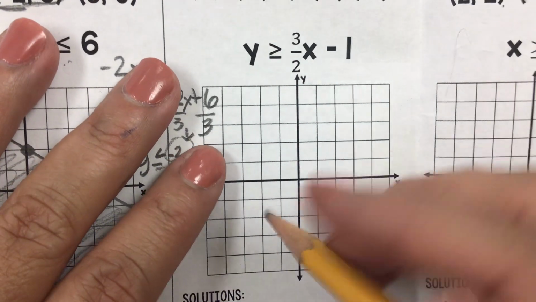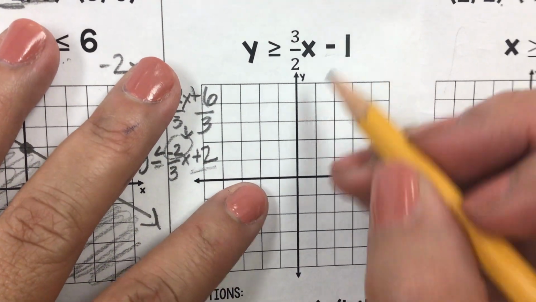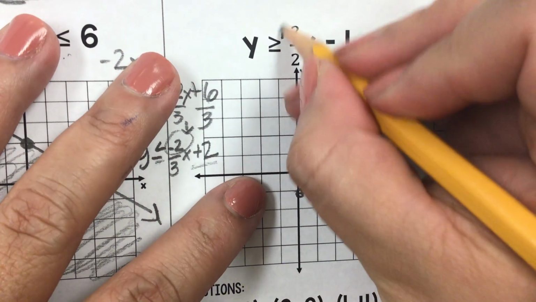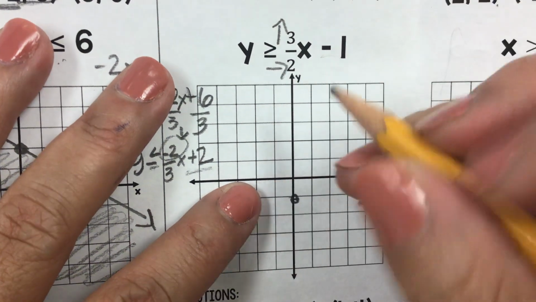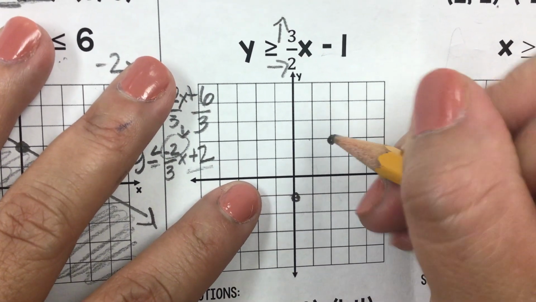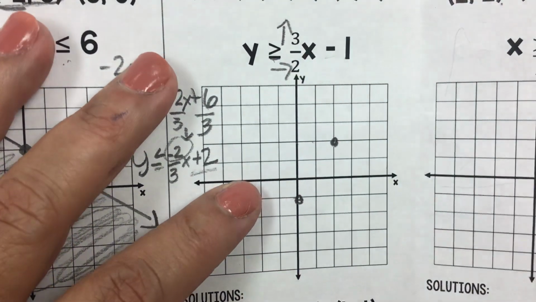Okay, let's graph. We have a -1. We're going to go up 3 to the right 2. It's a solid line because of this symbol right here.